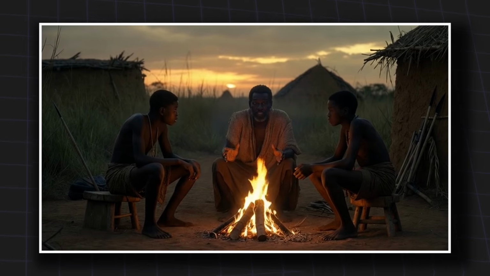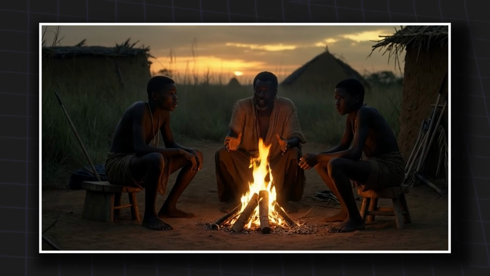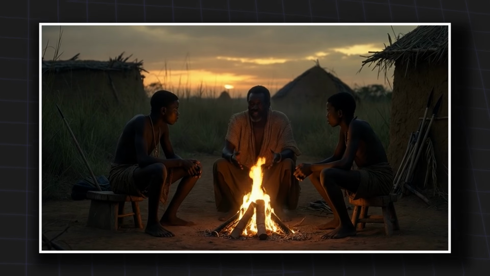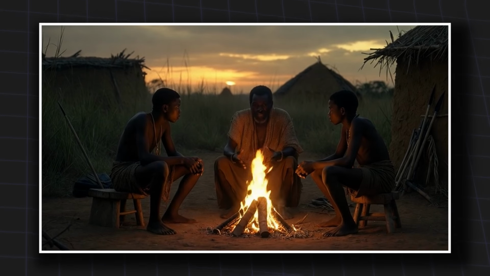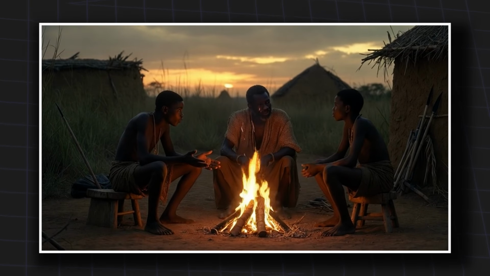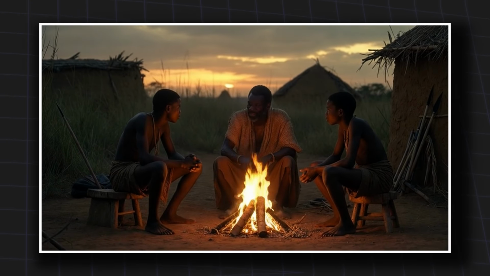Life is like the hunt. If you rush, you miss your target. If you are lazy, you return home with empty hands. But if you are patient and disciplined, the forest will always reward you. Father, I understand. I will be patient and work hard, even when the journey is difficult.